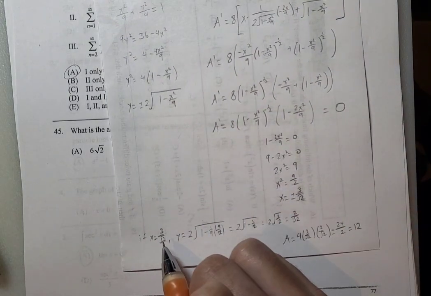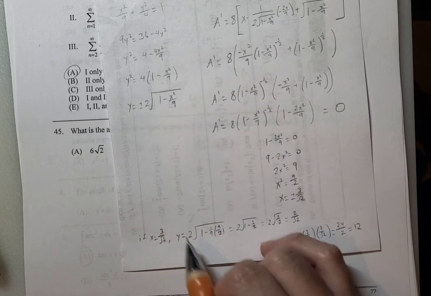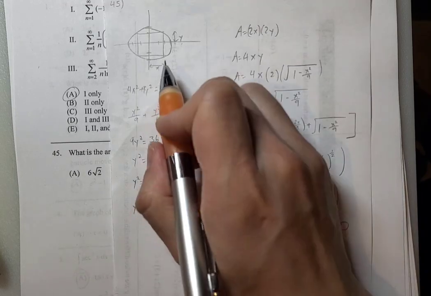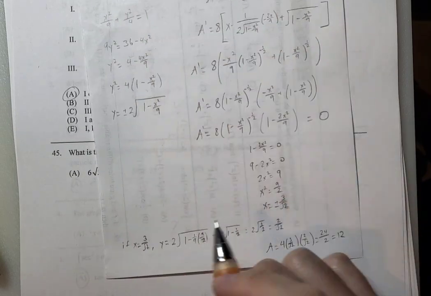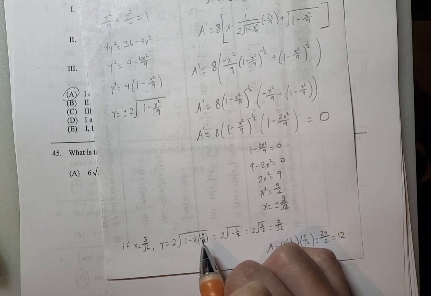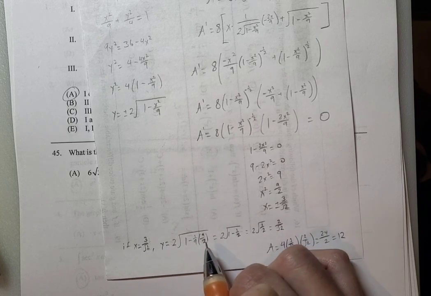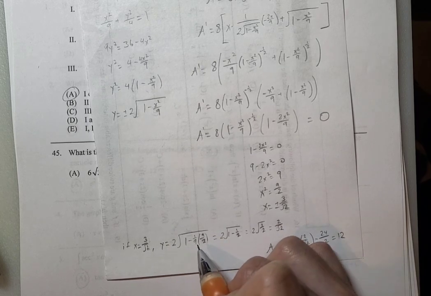So if x is 3 over root 2, then y is equal to what? Well, we can just use this one, okay? And then using the plus again, because once again, you'll just be finding different coordinates, okay? y is equal to 2 times the square root of 1 minus 1/9 times this guy squared, which is 9 over 2, okay? These 9s would cancel.